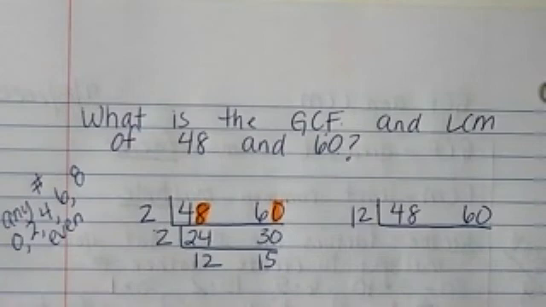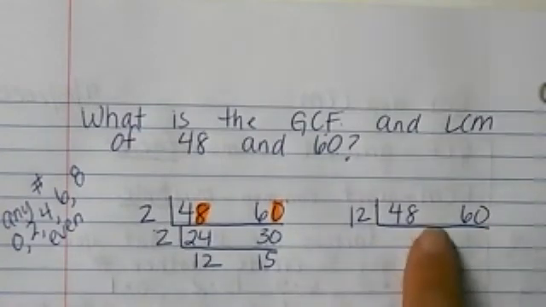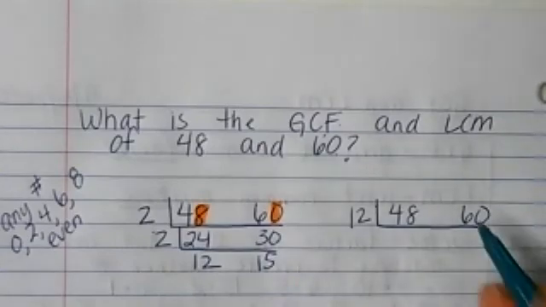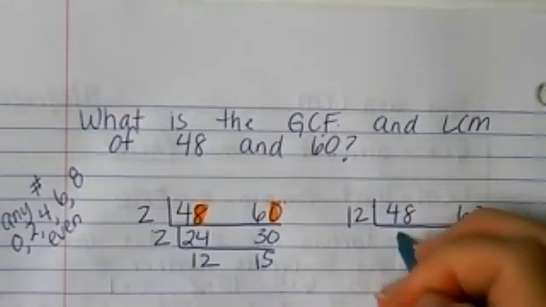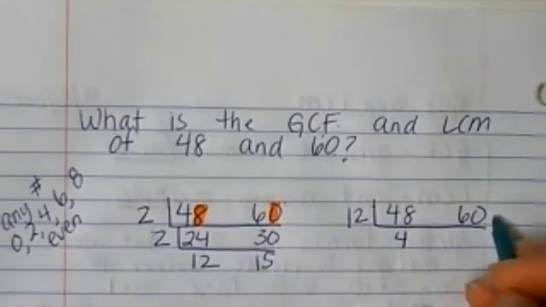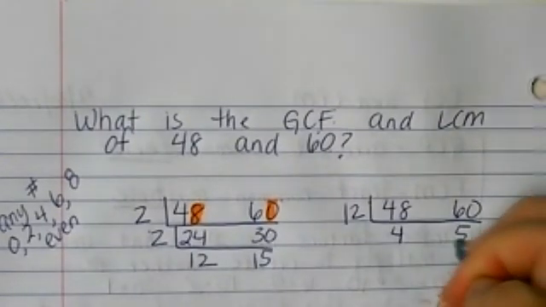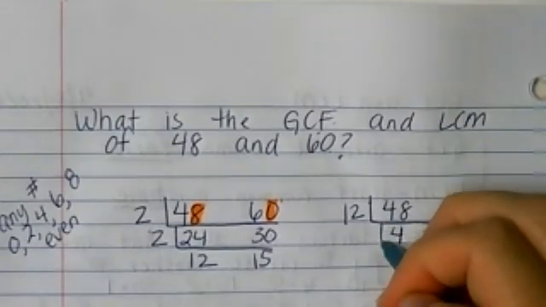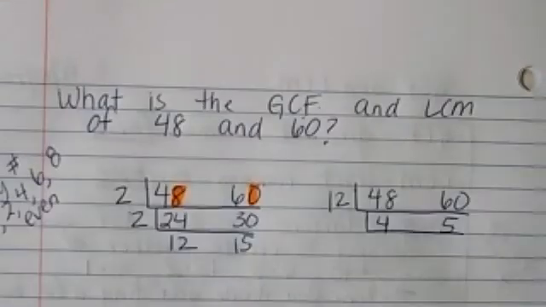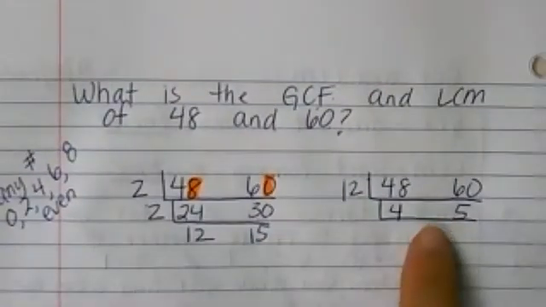Okay. Now let's slide over to Tyler's ladder for a minute. We're not done with my ladder. But in Tyler's ladder, 48 divided by 12 would give you 4, because I know that fact. 60 divided by 12 would give you 5. Now, we're looking at Tyler's ladder over here.